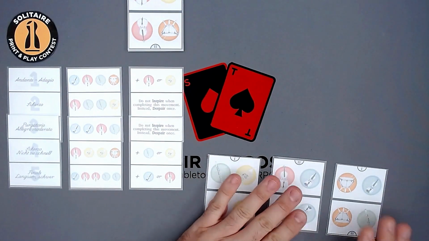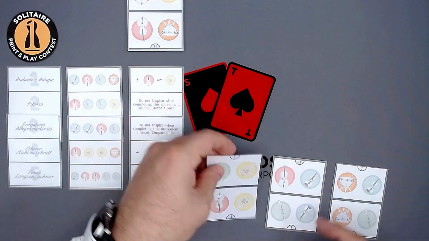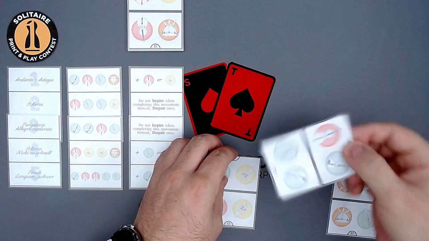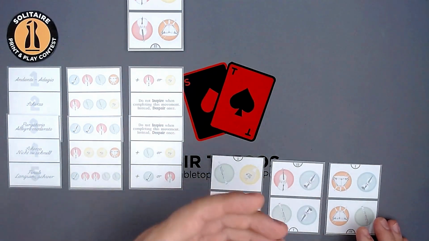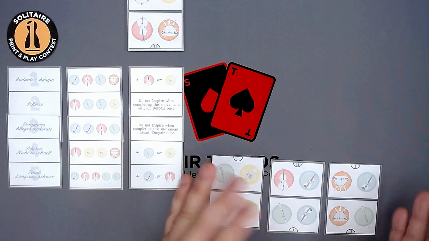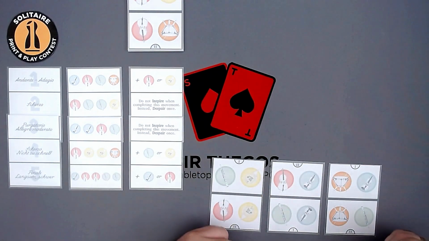Another action is reflect. Reflect means we can despair one card, so put it 1 number higher, and inspire another card, put it 1 number lower, right? So we can kind of switch that around. And the last thing we can do is rewrite. That means we can discard as many cards from our hands as we want to, because at the end of the turn we always draw up new cards.